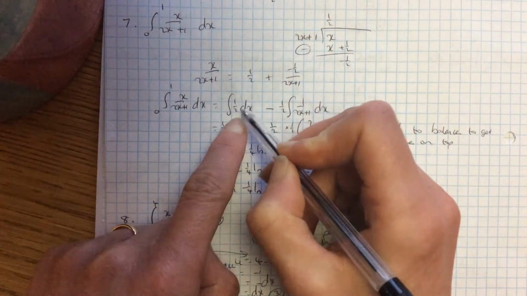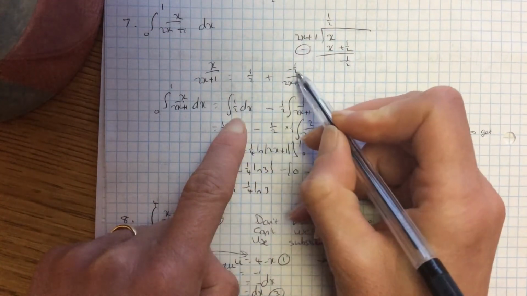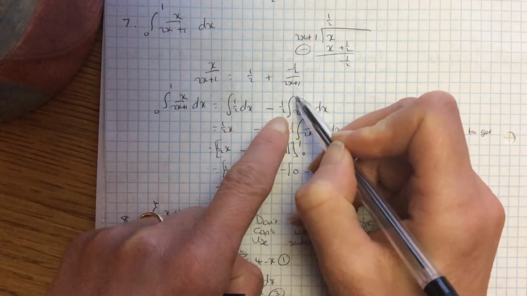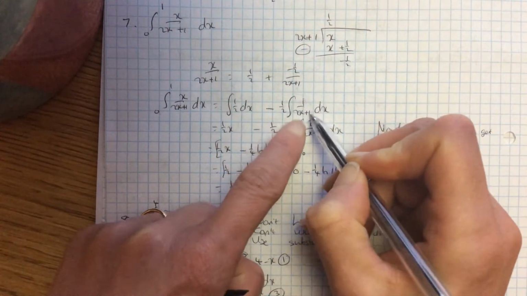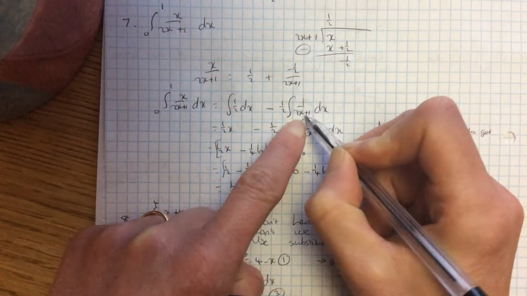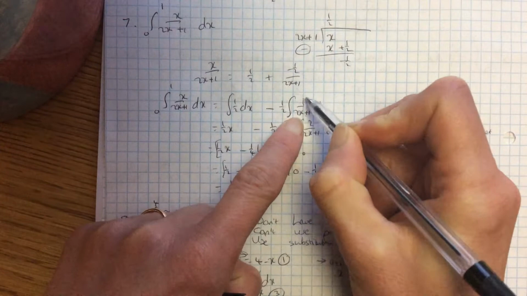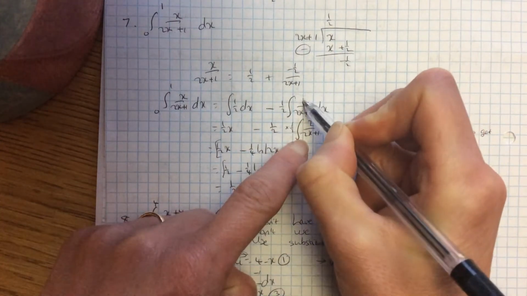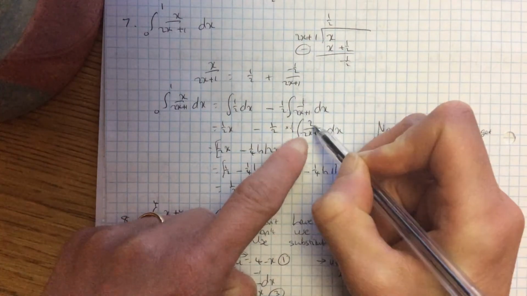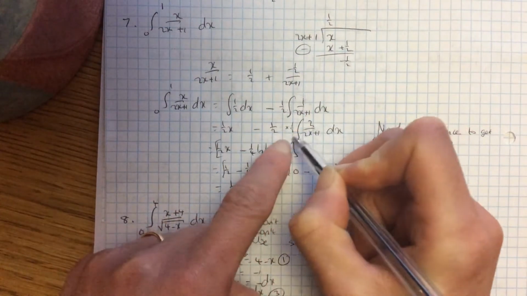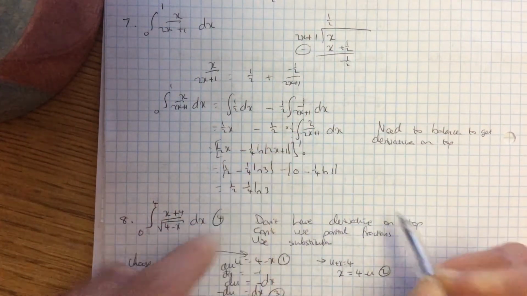So you're going to integrate a half dx, pop that minus a half outside, and you want to integrate 1 over 2x add 1. Do I have the derivative on top? No. I need it to be a 2. So I've got to balance outside with a half. So that's that 2 appearing there, and there's another half outside.